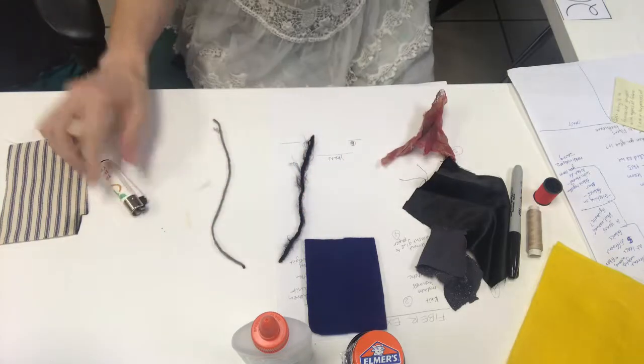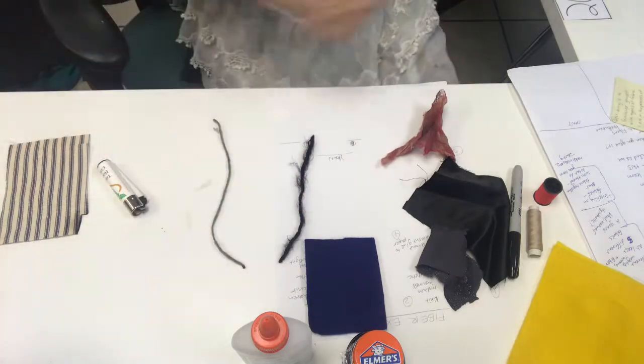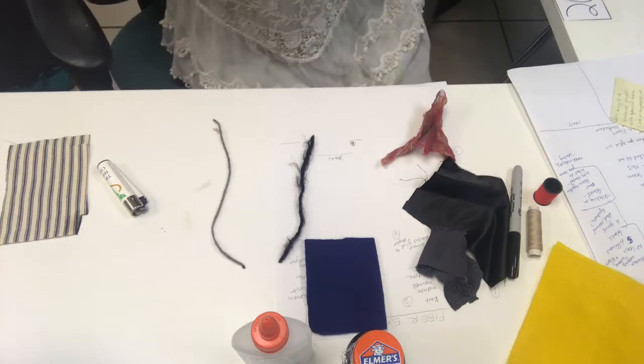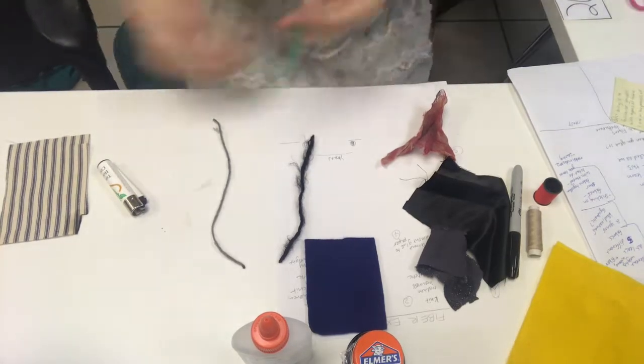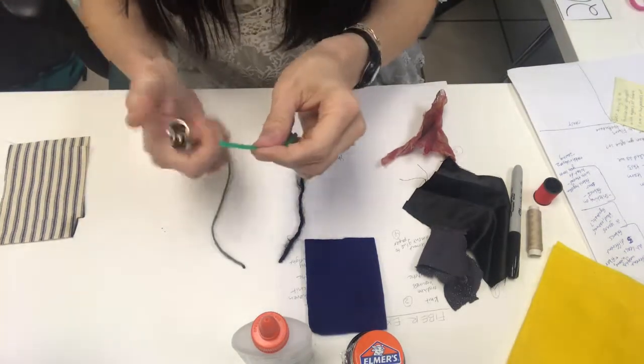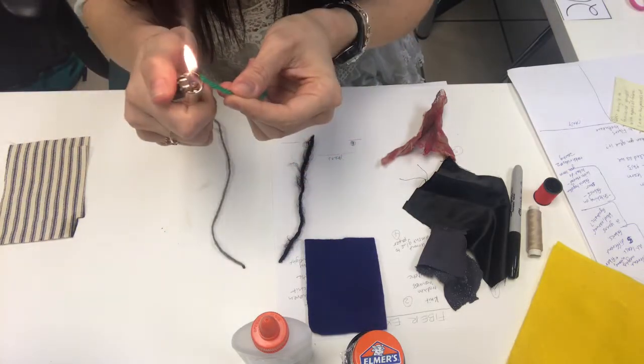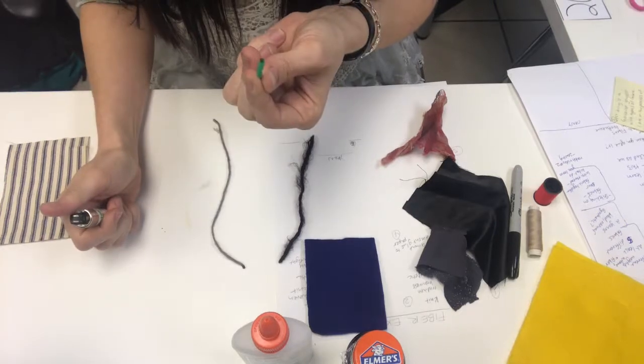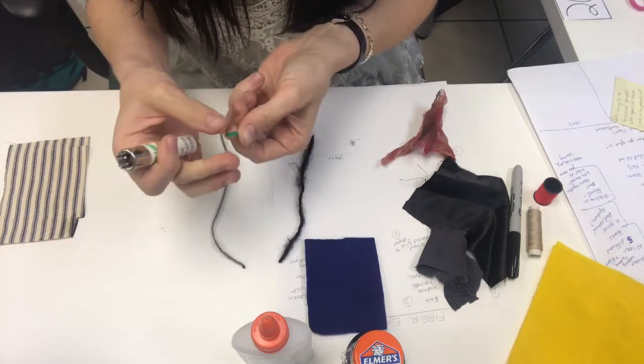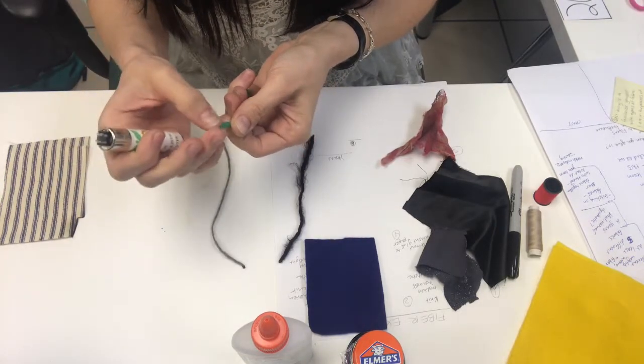So how do I know the difference? Then what does a synthetic one look like? Well, synthetic has plastic in it. So let's see how this one reacts to it. This one goes out right away. So this is an example of probably something that's more plastic.